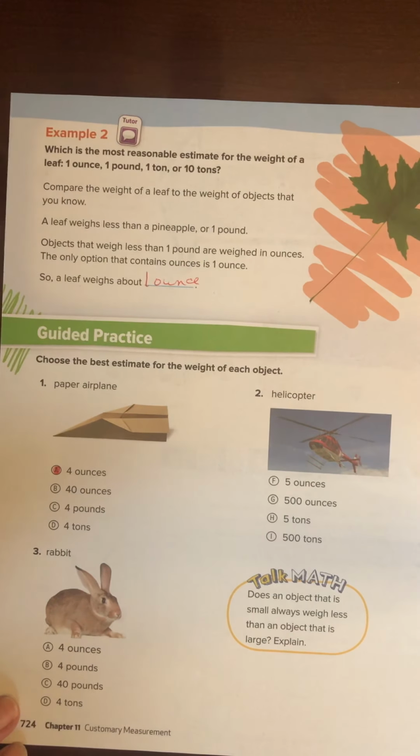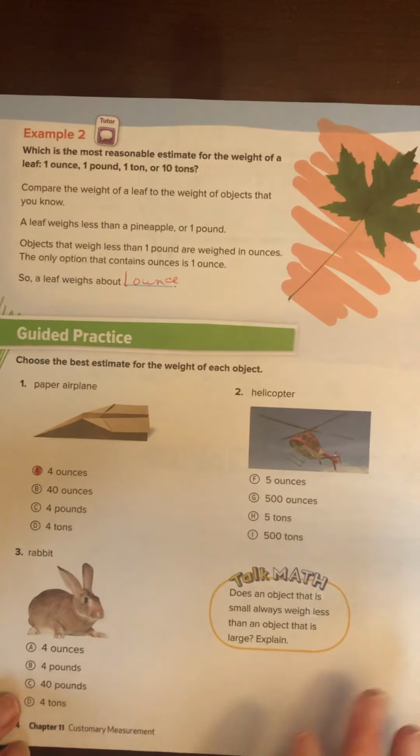Okay, here we go. Next one, number 2. Sorry about the printer noise.